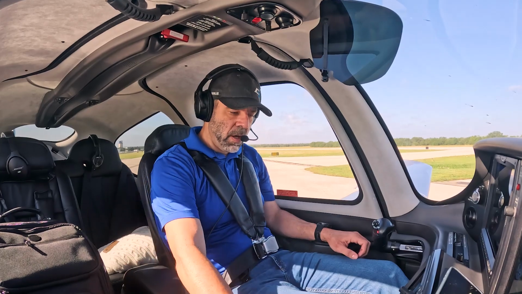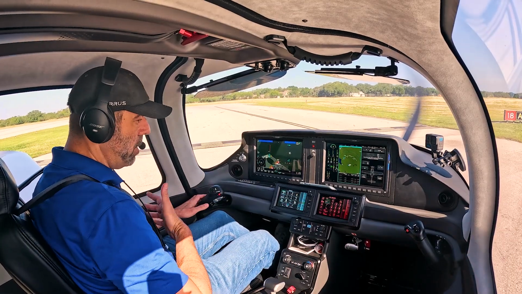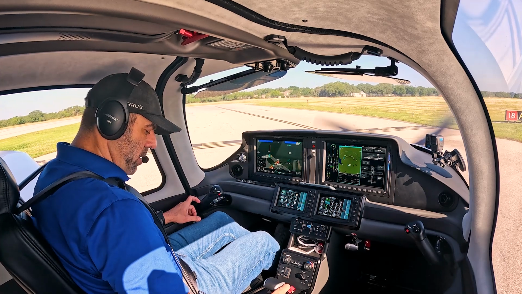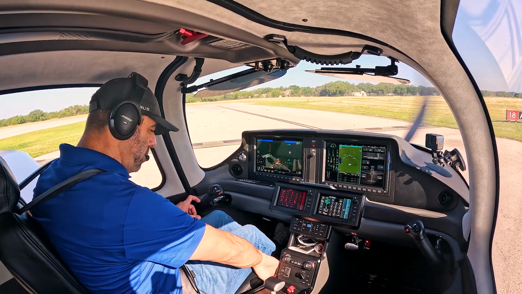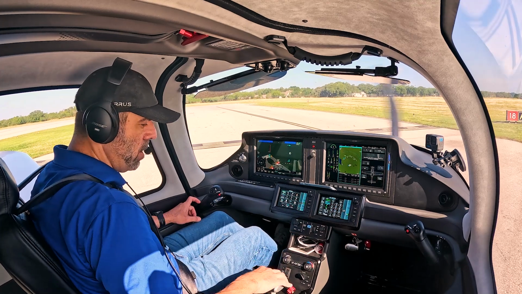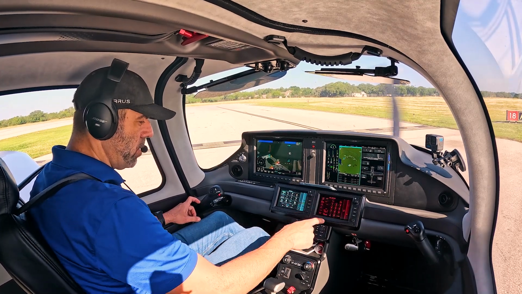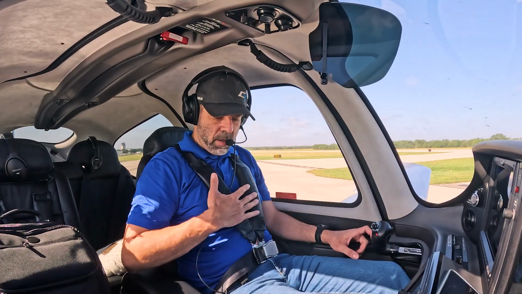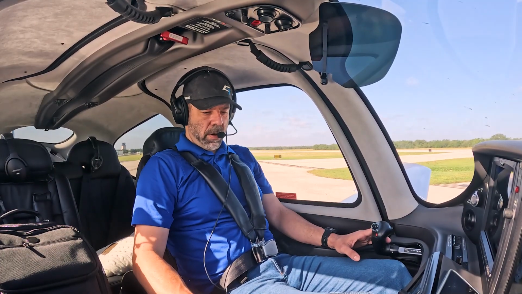So mixture, fuel pumps on, lights are on, seat belts, cap is removed. Got our altitude set here. Circuit breakers all good, static, alt air. Everything's set there, we're on tower, we've got our squawk code, lights, camera, action. All right, we are ready.